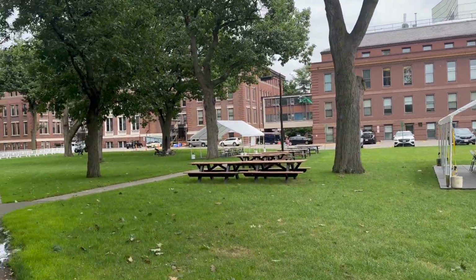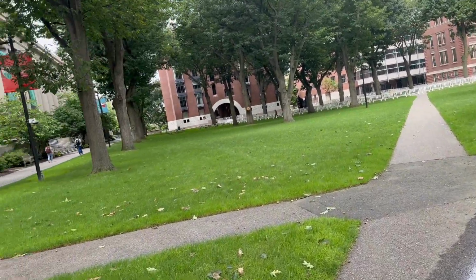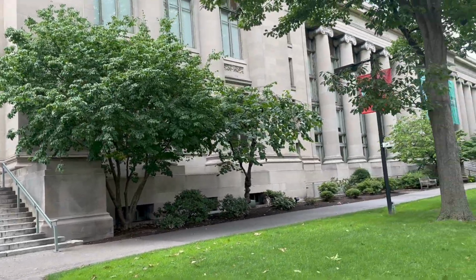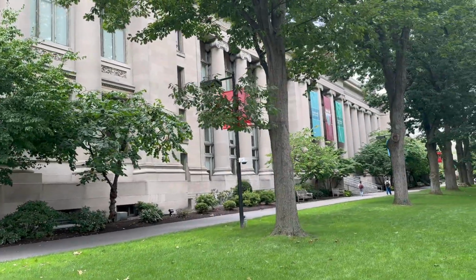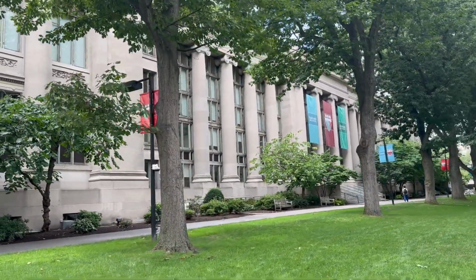See this area around, and such a big building. You see, I cannot capture this in one frame. Such a huge one, and it's literally looking like a Harvard Law School. Just see this.